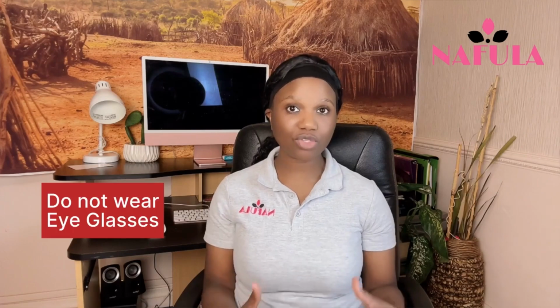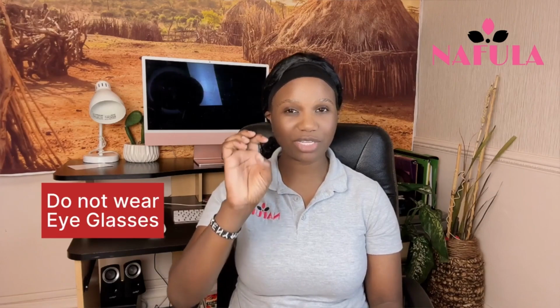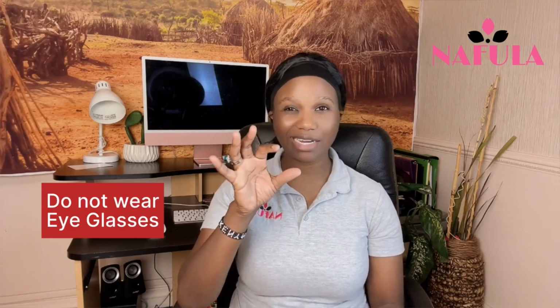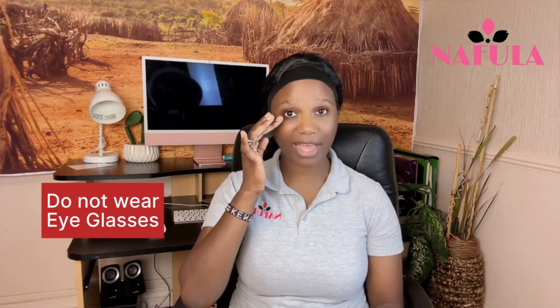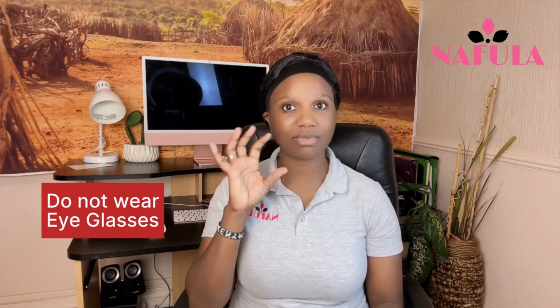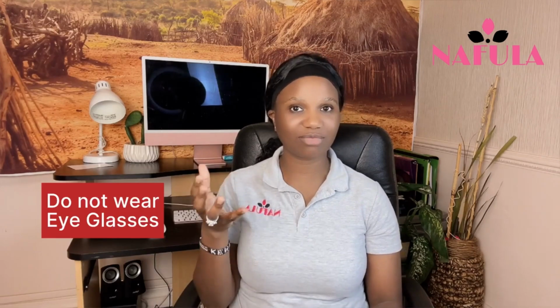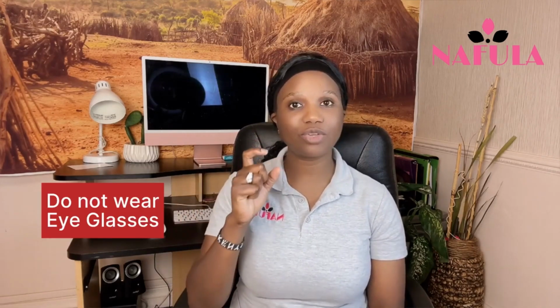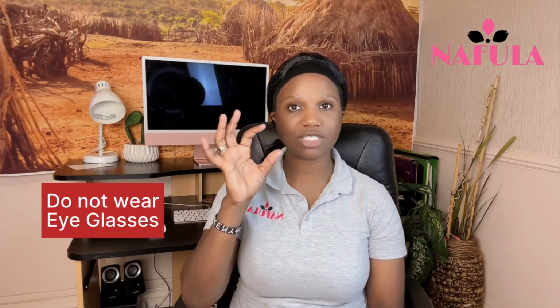So they're allowed to wear the glasses, but the frame of the glasses should not cover your eyes. Or sometimes when you take a picture there's a glare, and that glare should not obscure the eye. I think they want to see the eyes so that they can know the color of the eyes. The point is they want to see your eyes.